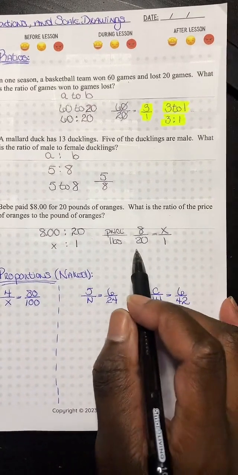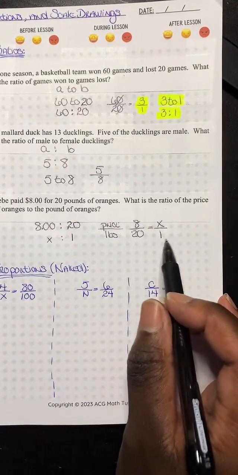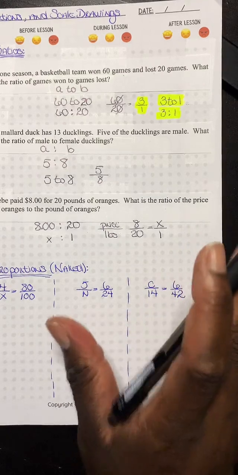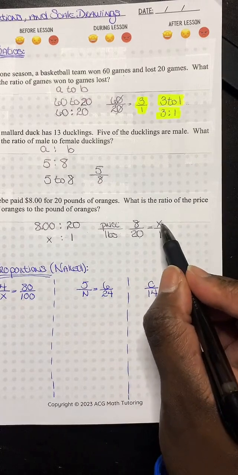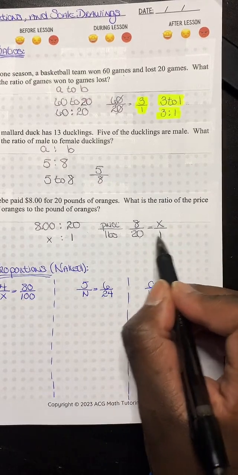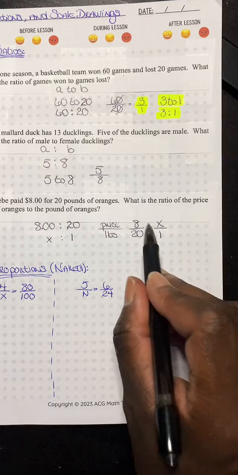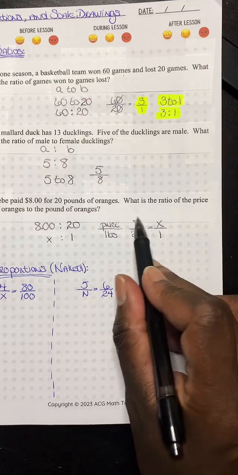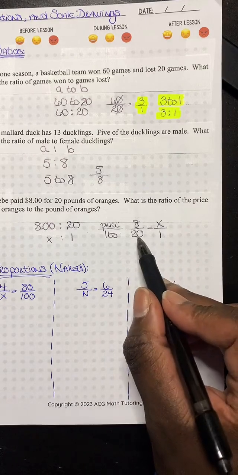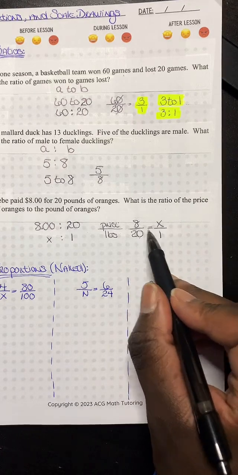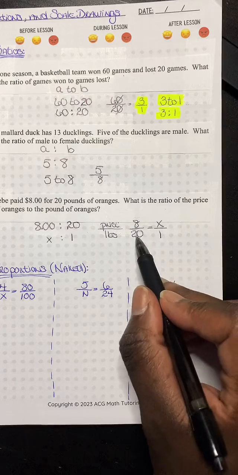So this is what you could do. There's multiple things, but this is what you could do. When you have a ratio equal to a ratio, and this is the one thing a lot of people get mixed up, this is called a proportion. And what you can do with proportions, you can cross multiply.